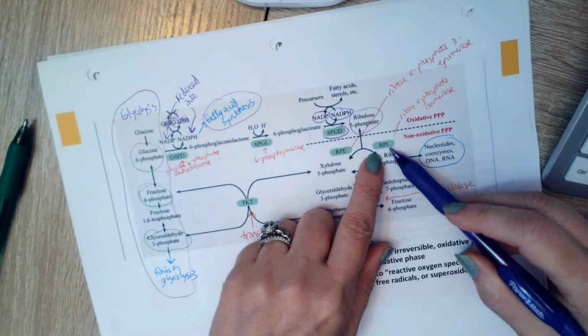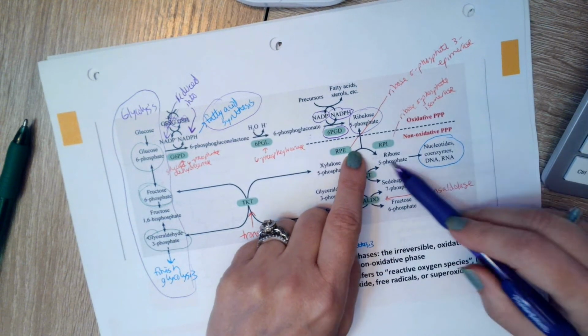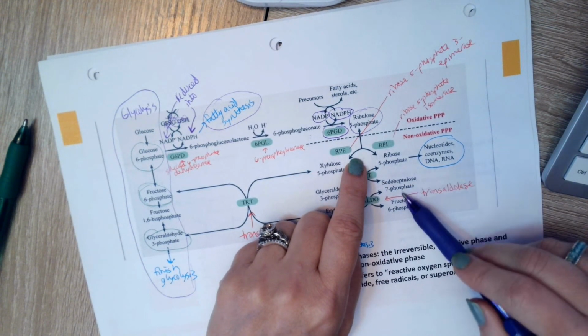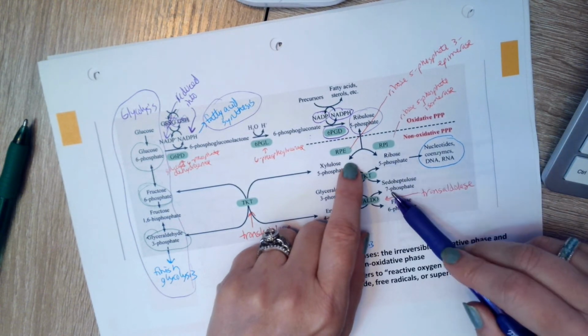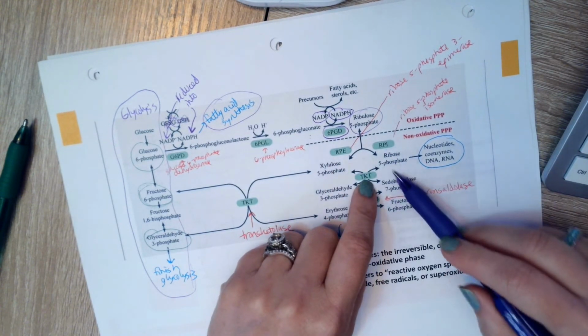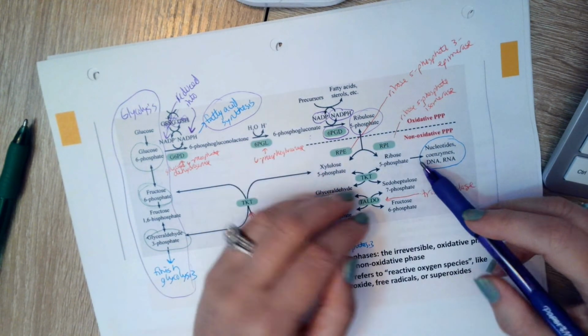Now, let's follow RPI first, so the isomerase. We'll just follow down through the products here. Don't worry, you don't have to memorize, of course, the names of all these things that we're going over, but just to be able to follow along with this and to be able to interpret this metabolic map that we have here.